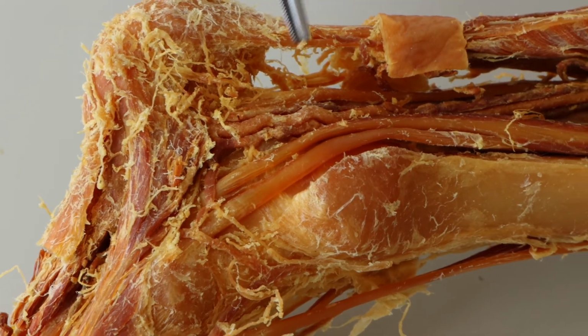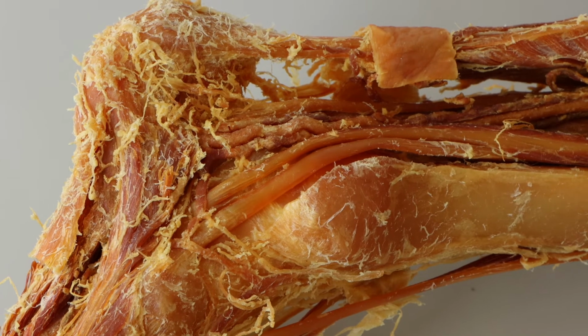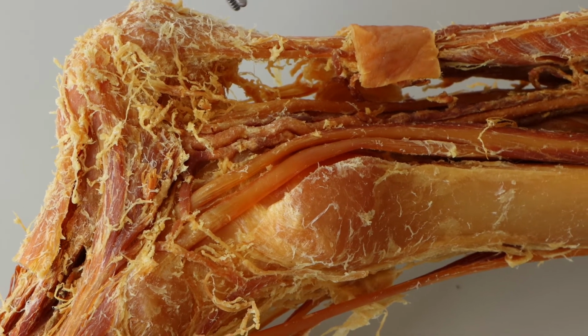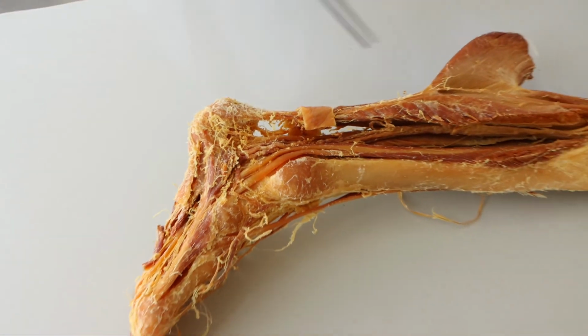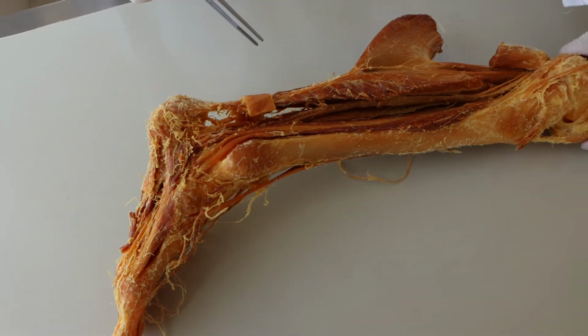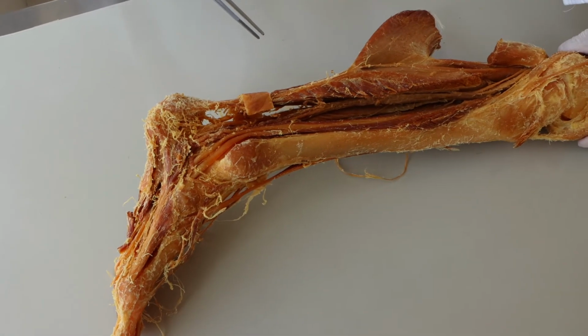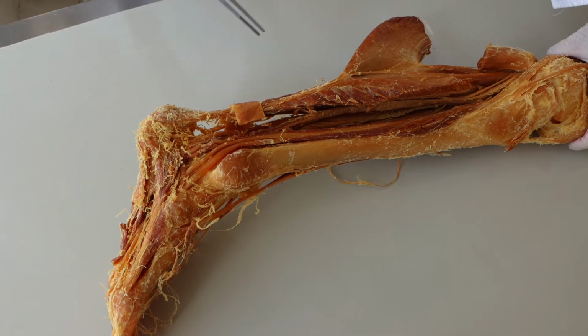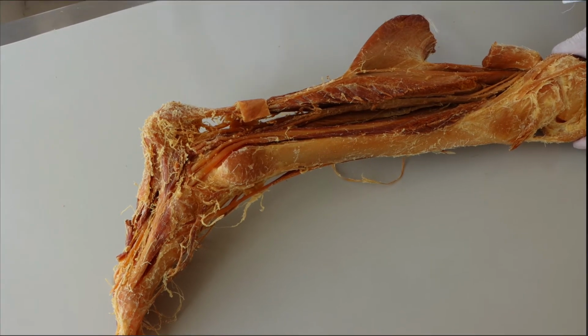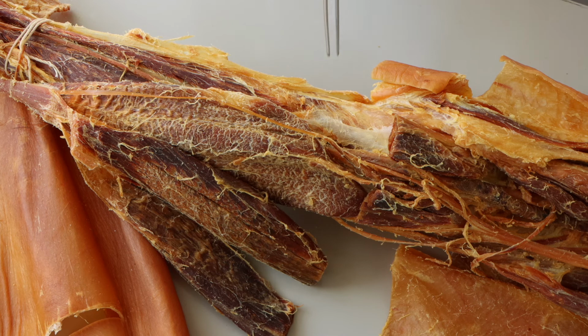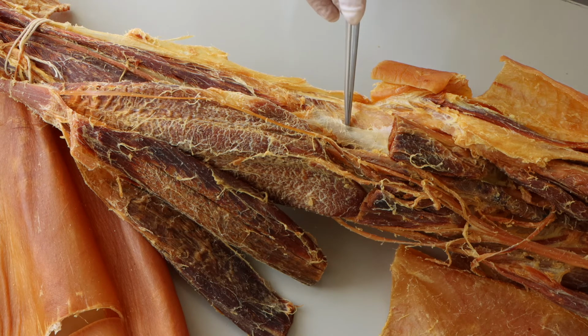In this group, the deep layer of the muscles of the back, at the proximal part we have an additional muscle which is called the Popliteus muscle, that in a while I'm going to show you. Regarding the muscles of the deep layer of the posterior compartment of the leg, at the proximal part we have one muscle which is here, you can see, called the Popliteus muscle.